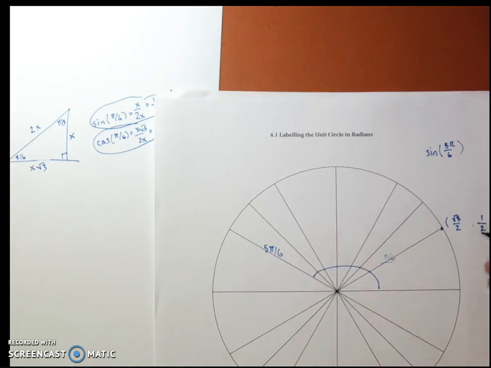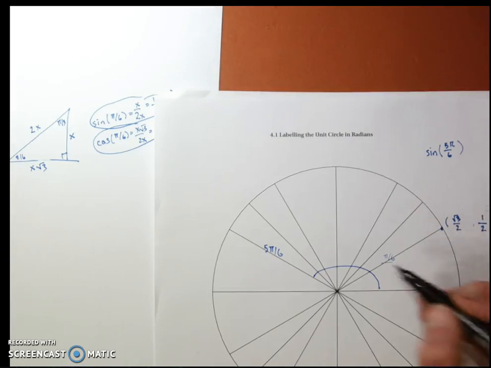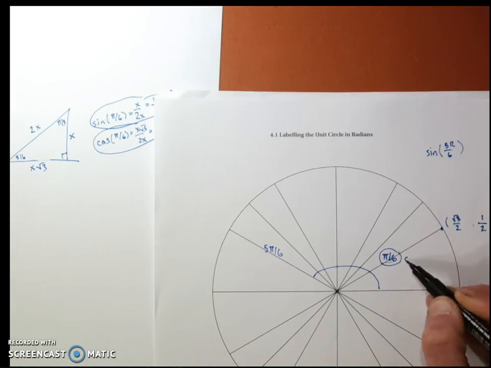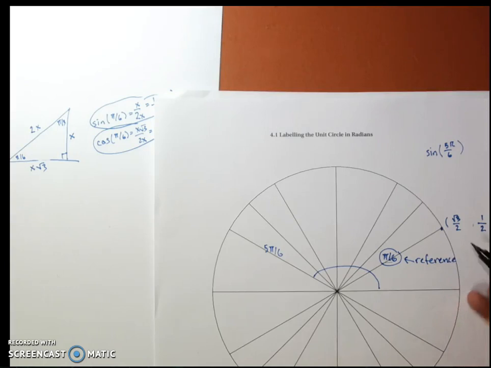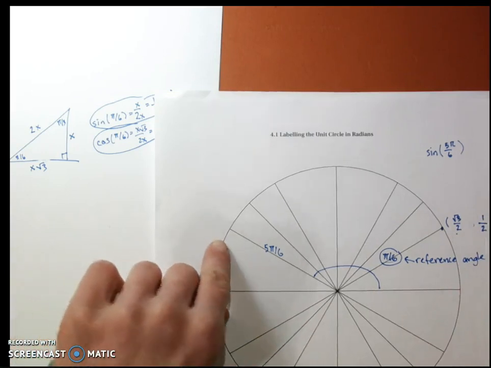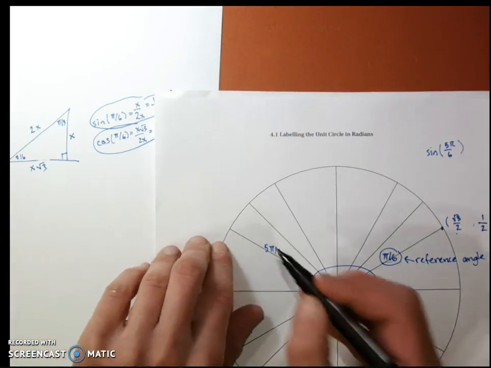And the way that we use this information that we've just found is by considering pi over 6 as our reference angle. So the reference angle meaning it is an angle whose cosine and sine we know. And we can use it as a reference for finding the sine and cosine of 5 pi over 6.